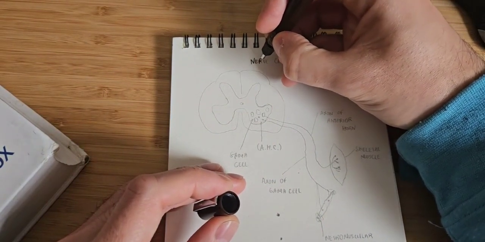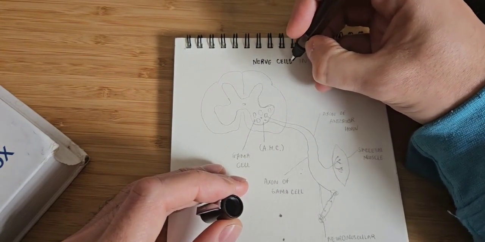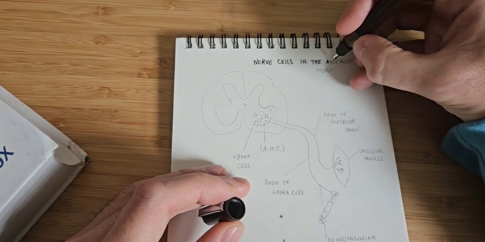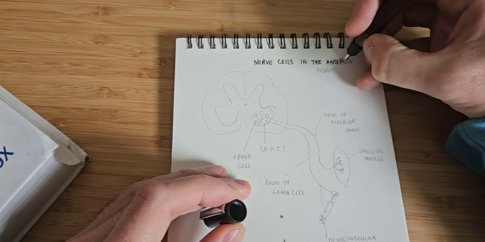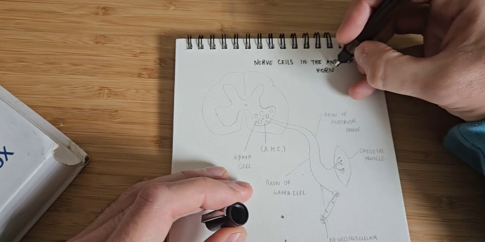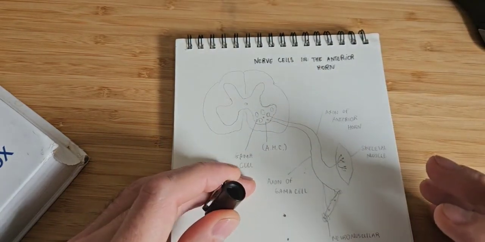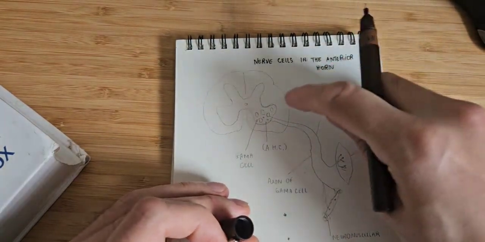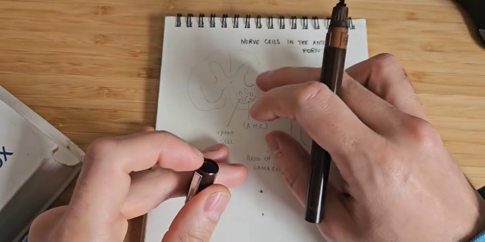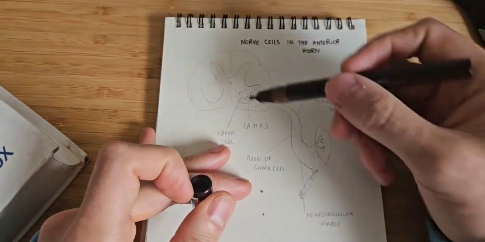So, nerve cells in the anterior horn. Okay, so we have here the nerve cells in the anterior horn, and the anterior horn contains two primary types of nerve cells: the large anterior horn cells and the smaller gamma cells, which I will show you here.